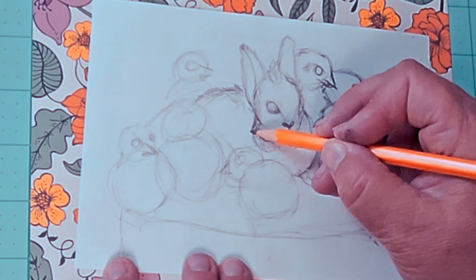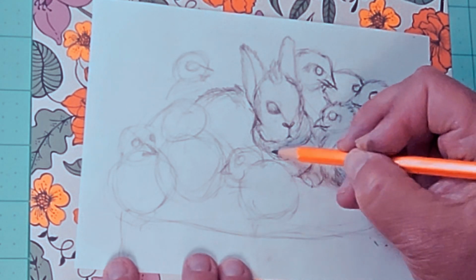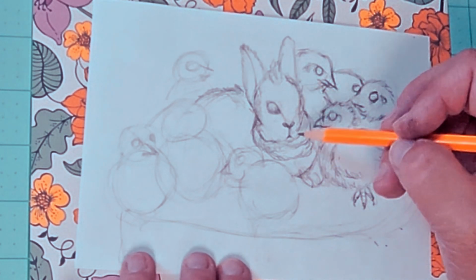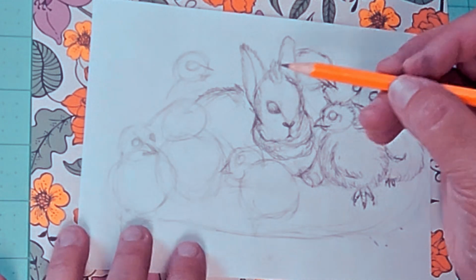A little bit of a cheek with that dewlap. I'm going to give him a bigger dewlap because I know my rabbit, she's female, and she's got a big old floppy one. Half the time when she sits down, her dewlap just covers her feet.